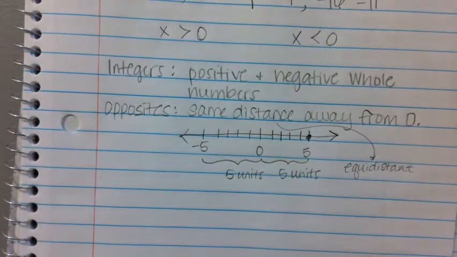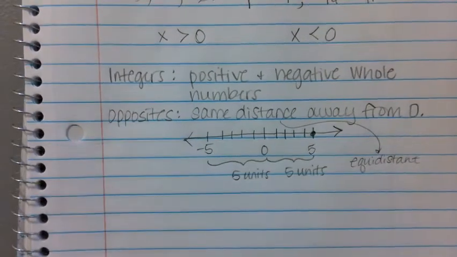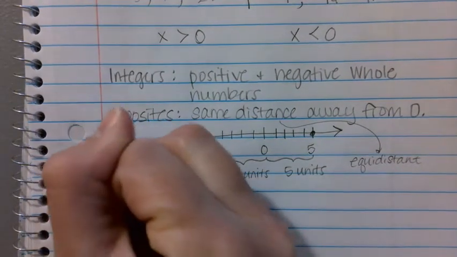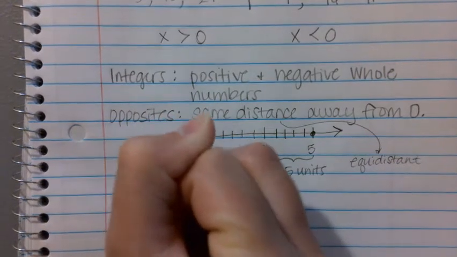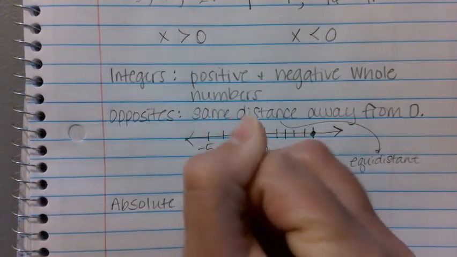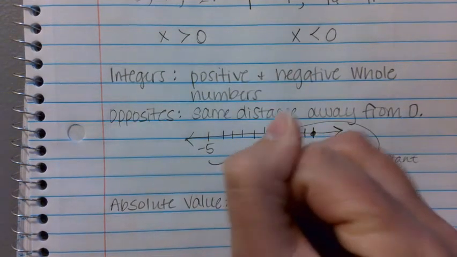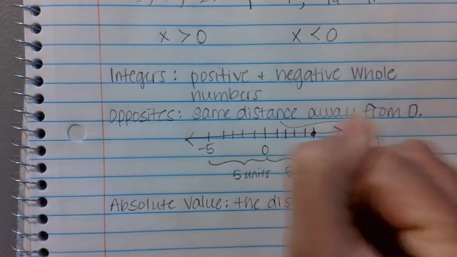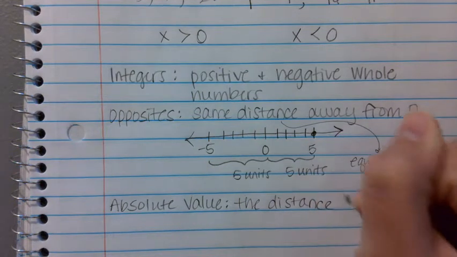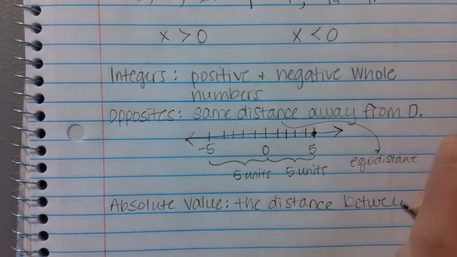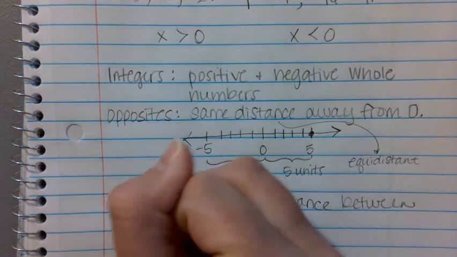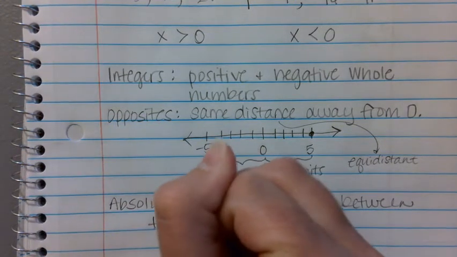So when we talk about opposites, it does mean that they're the same distance away from 0, which means that they have the same absolute value. The absolute value of a number is the distance between the number and 0 on a number line.